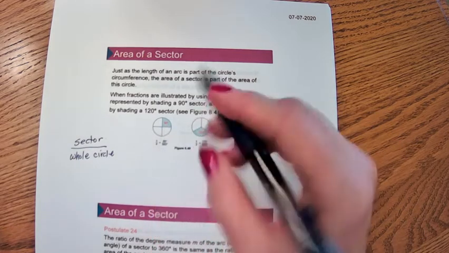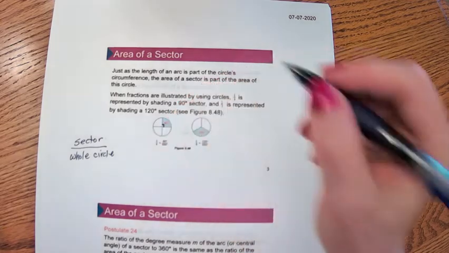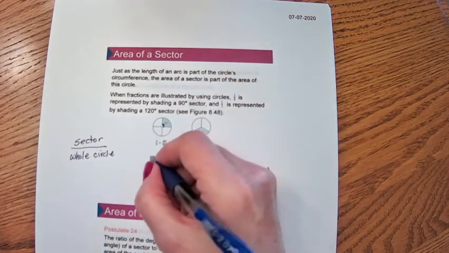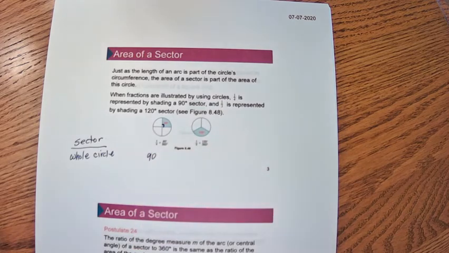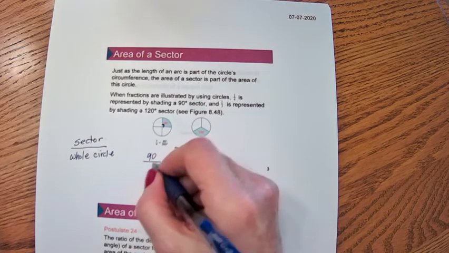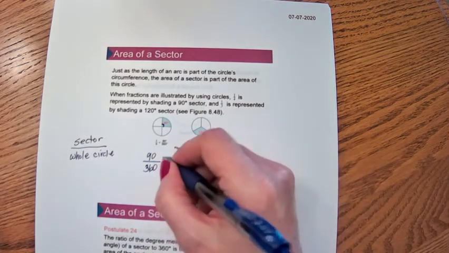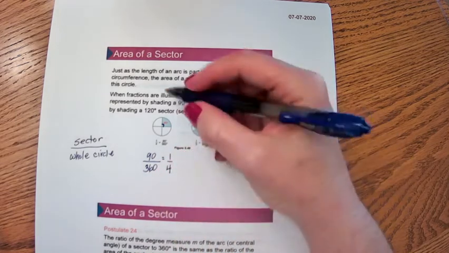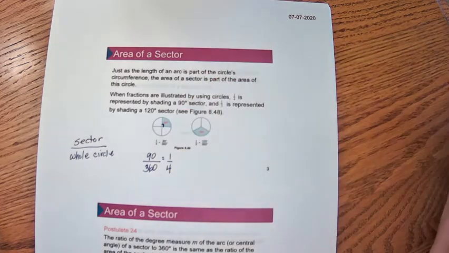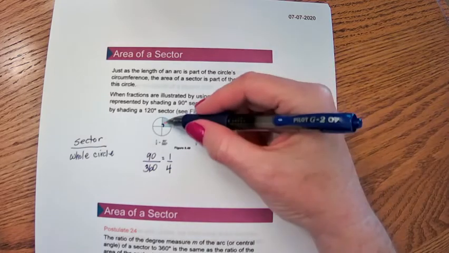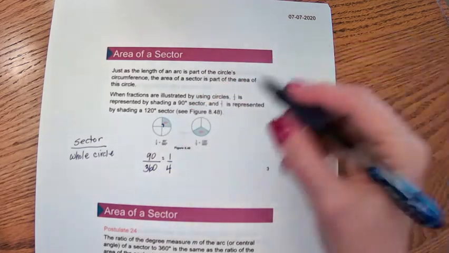So as we look at these two examples, here I have a sector whose central angle is 90 degrees. All the angles of a circle are 360. That reduces to 1/4, and this is actually 1/4 of the entire circle. If you cut the circle into 4 equal parts, that sector is 1/4 of the whole circle.